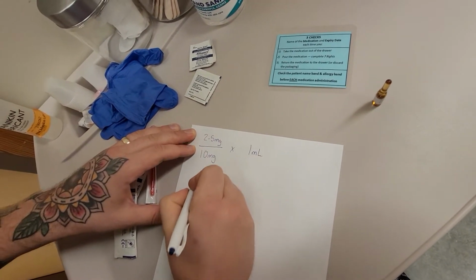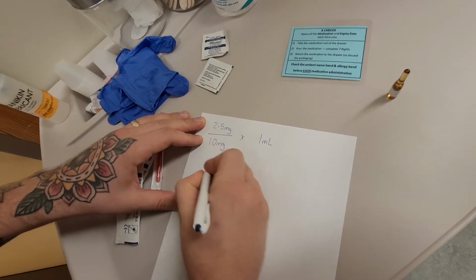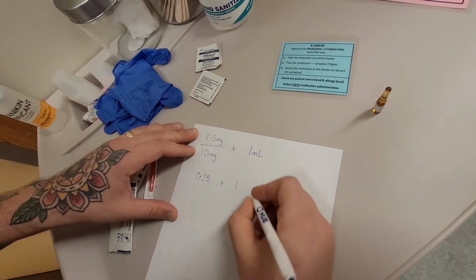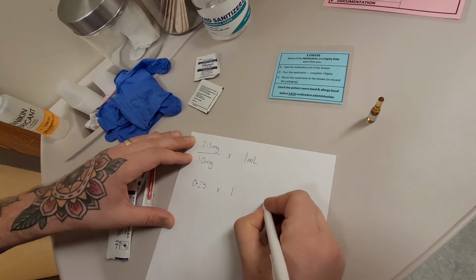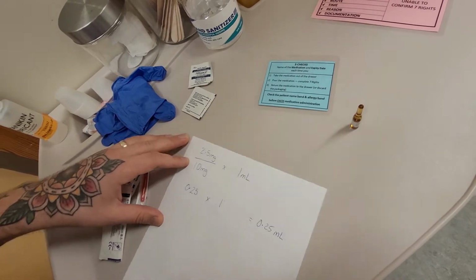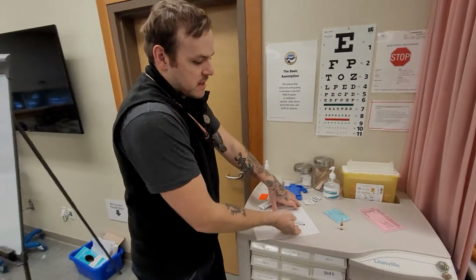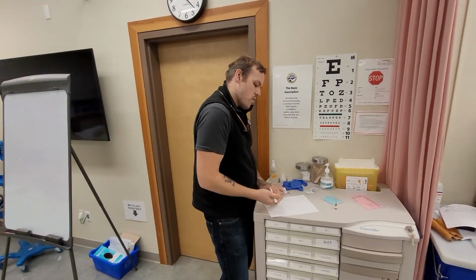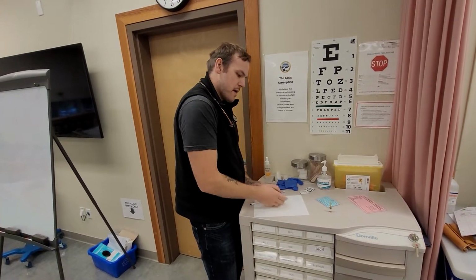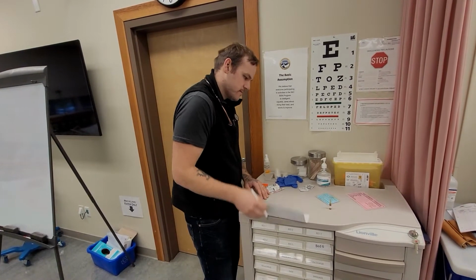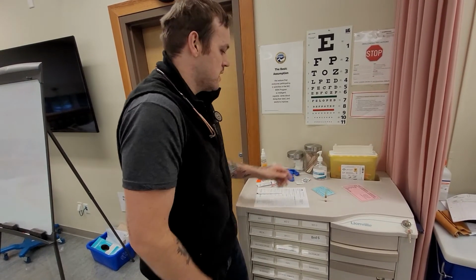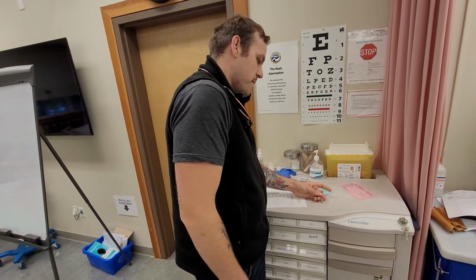So 2.5 divided by 10 is 0.25, times that by 1 gives us 0.25 milliliters to give. Because I'm a student, I'm going to get my instructor or my designated registered nurse to check my med math before I give the medication. So now we're going to do our second check, which is drawing up the medication.